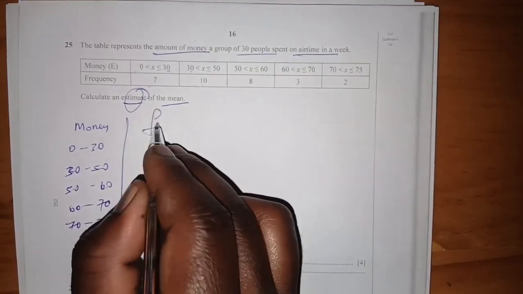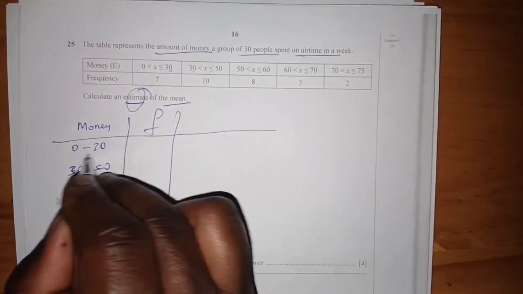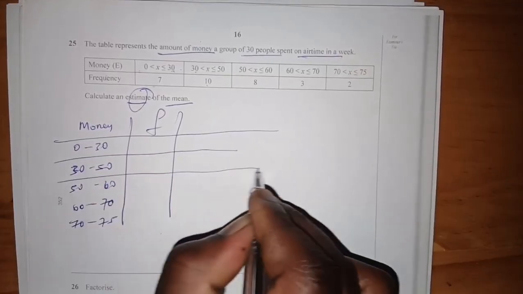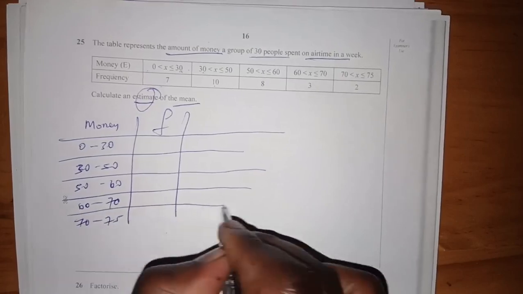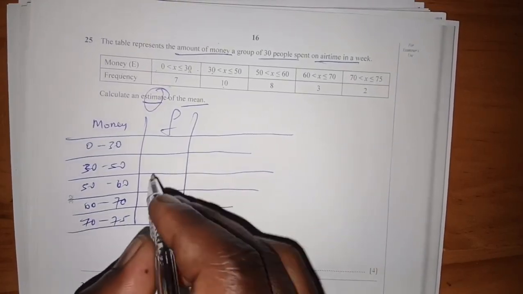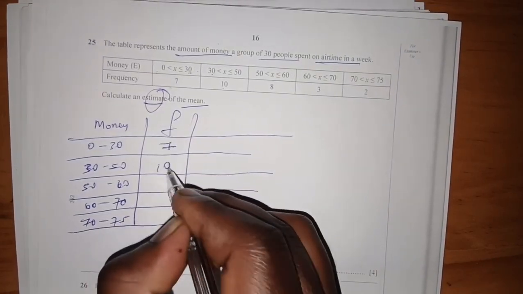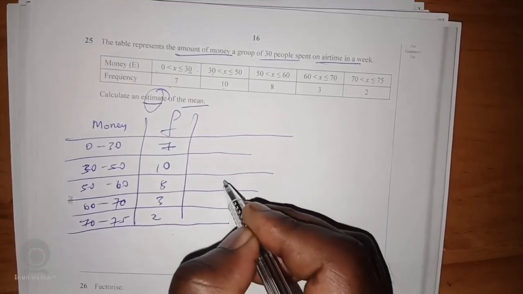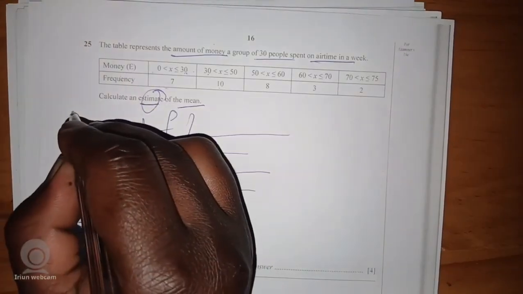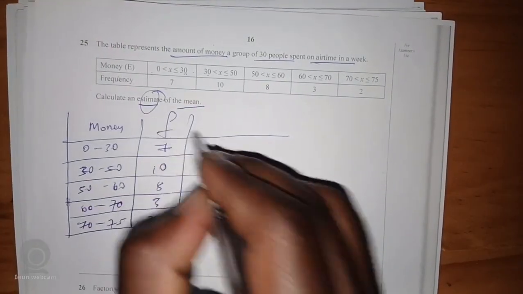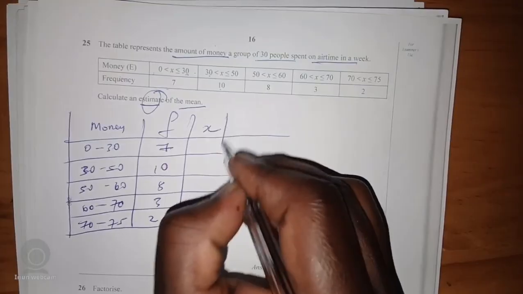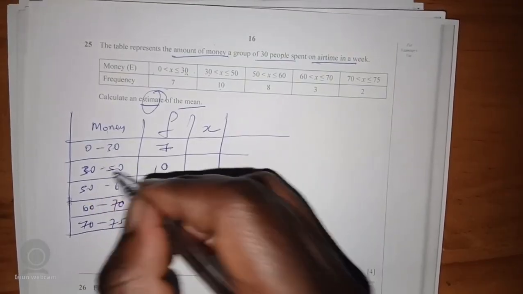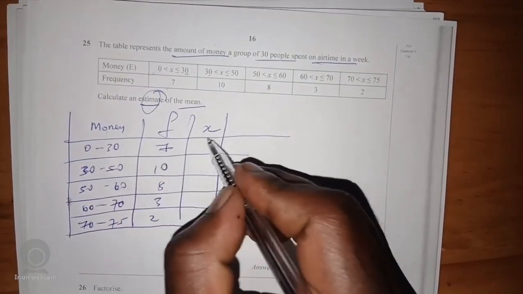And then we have the frequency: 7, 10, 8, 3, 2. Now we need to first find the midpoint for each group, which we will call x.